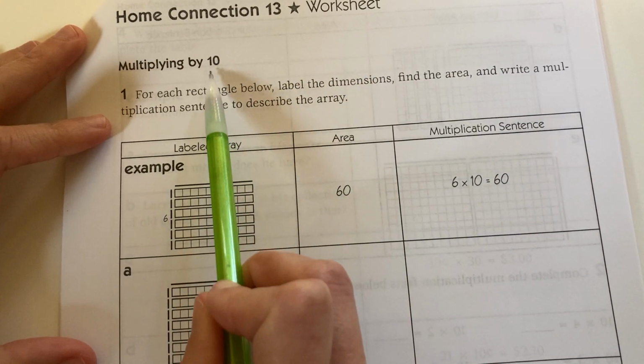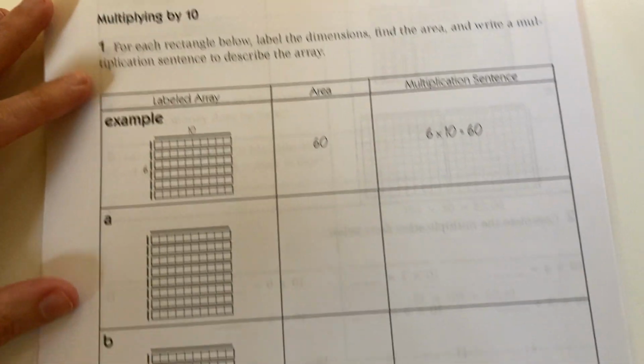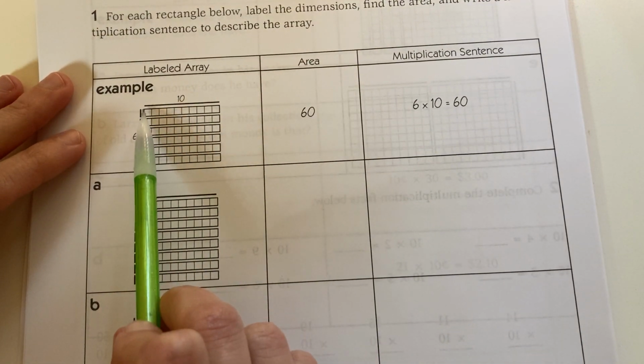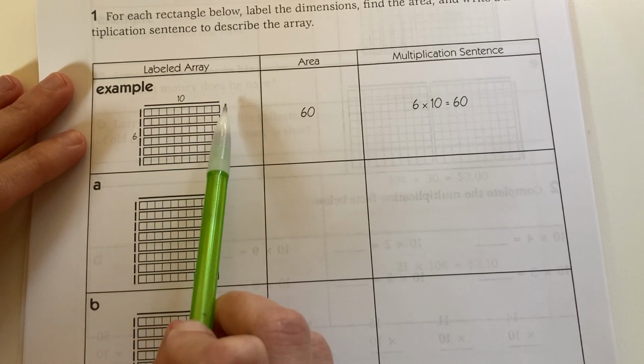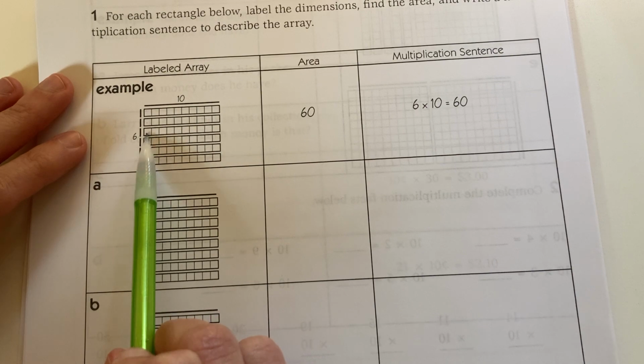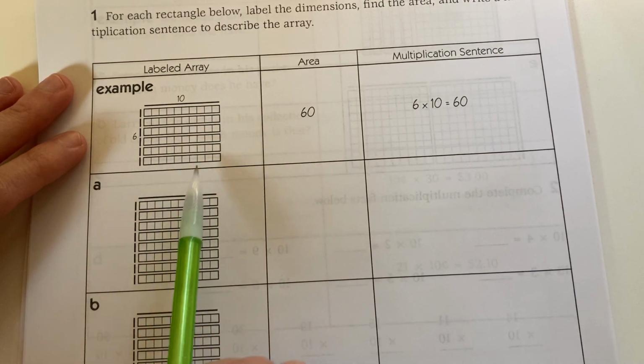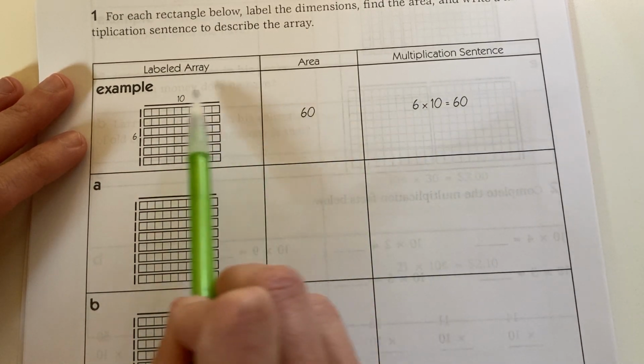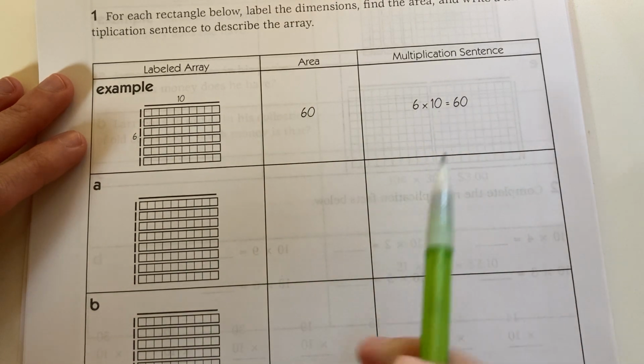I'll give you a hint, a lot of it is multiplying by 10. Okay, so in this example, I can see that this is 10 across, because this is a tens piece from base 10 system, and there's 6 rows of it. So this is 6 tens, which is 60, and this is a representation of 6 times 10 equals 60.